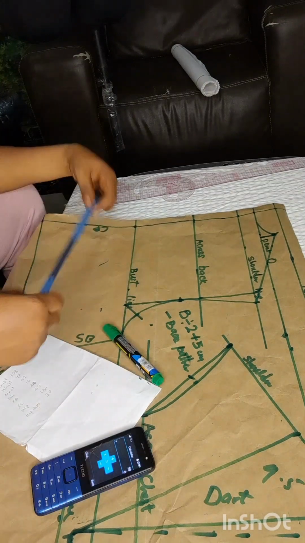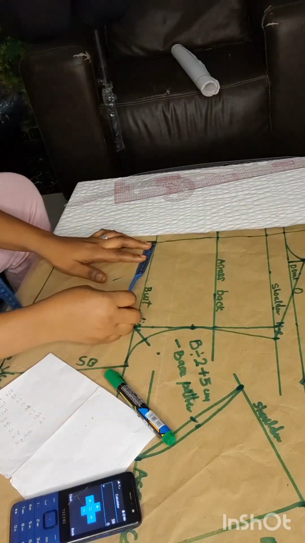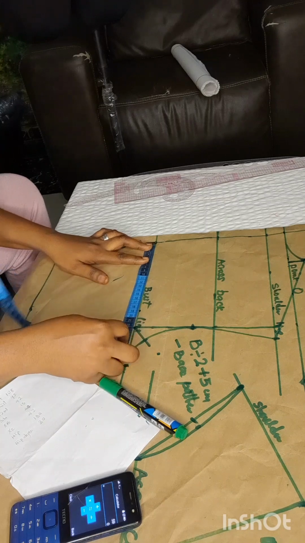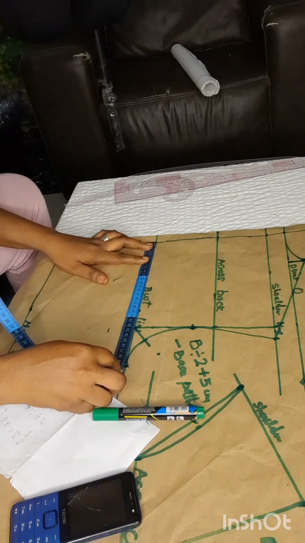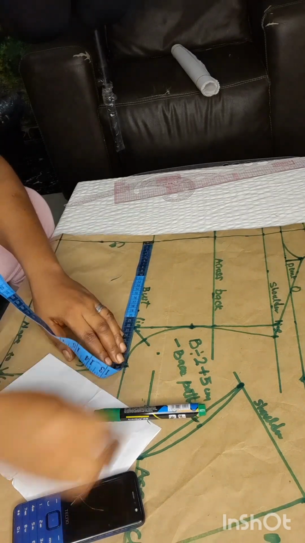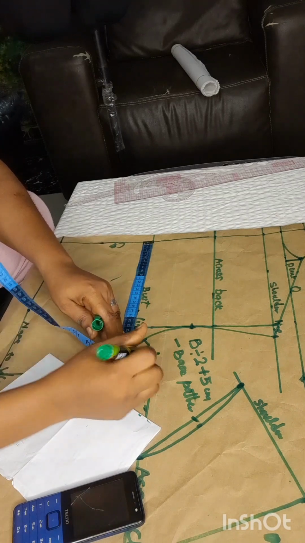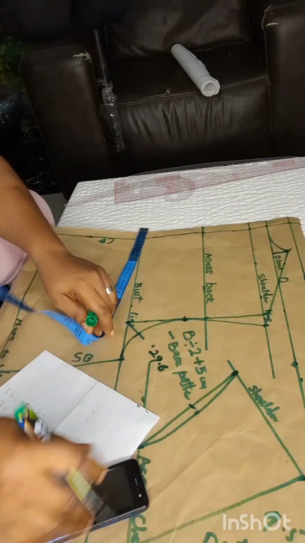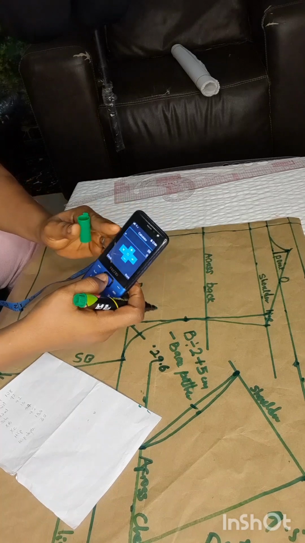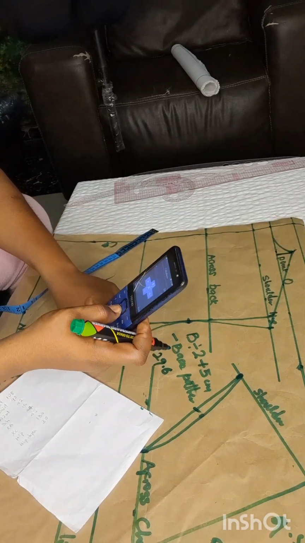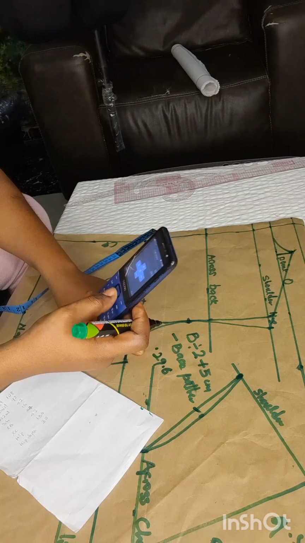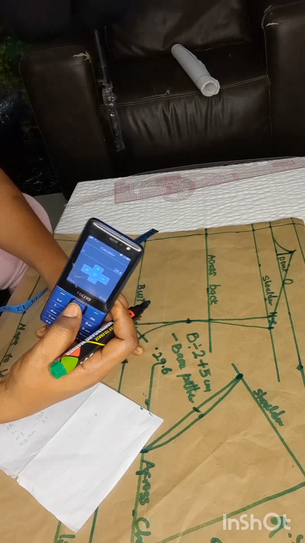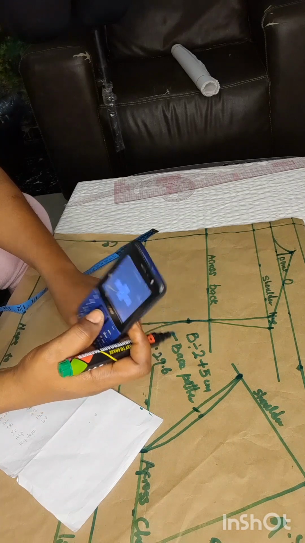Then from the 59, we need to take the measurement of what we have from our center back to our side back, which is 29.6. Now from this 59, we take out this 29.6. Minus 29.6, we have 29.4.